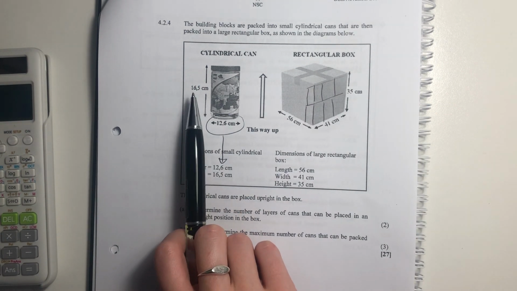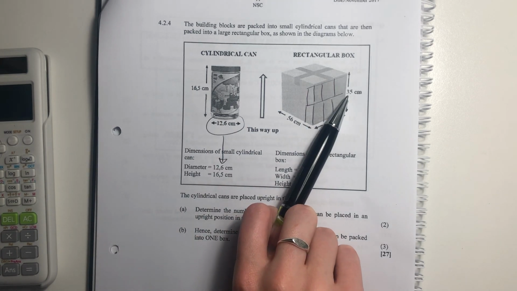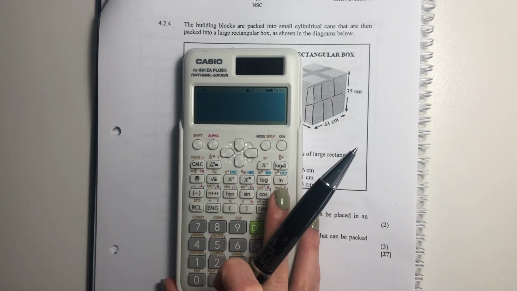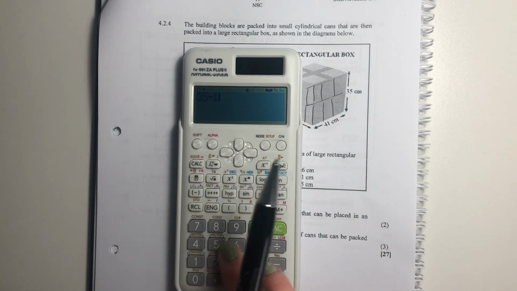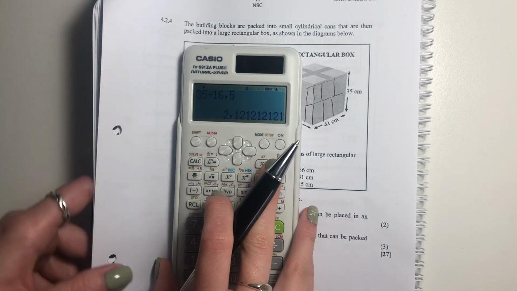So here we can see that the height is 16.5. So that is going to correspond to the height of the box, which is 35. So let's see how many times 16.5 goes into 35. Okay, it goes 2.121212. So now you can't say 2.1212 cans, because that doesn't make sense, right? You can only say 2, because you either have 2 or you have 3. And there's that element of logic that comes into maths, okay?